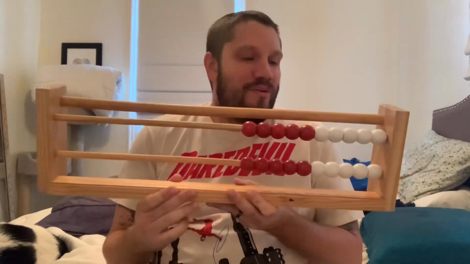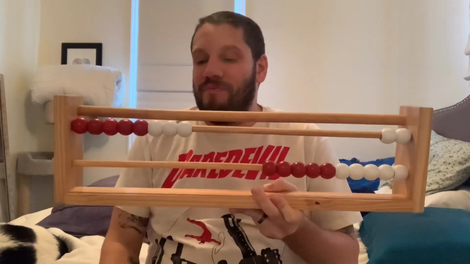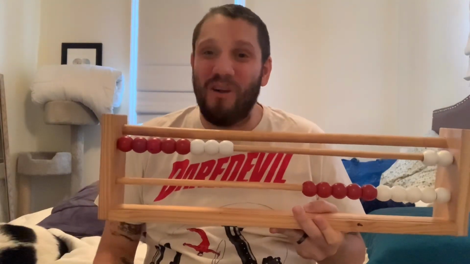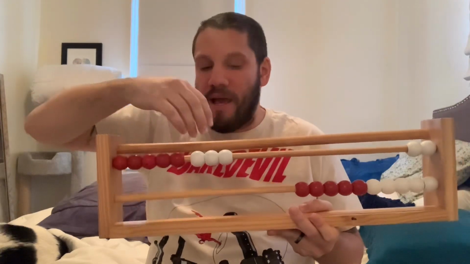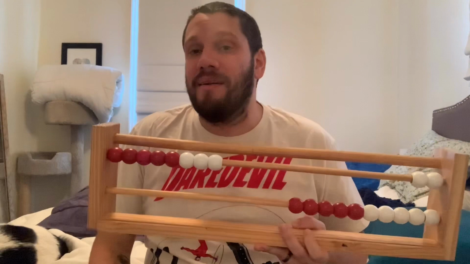Okay, here we go. So for this one, we know that there's 8 penguins on the ice ledge. We don't know how many are in the water, but we know that there's 12 in all. So here's my 8. I know it's 8 because I can see 5 red and 3 white. Okay, so here's how I would solve it. I have my 8 here. Now I'm going to count on and stop when I get to the number 12. That's the total.